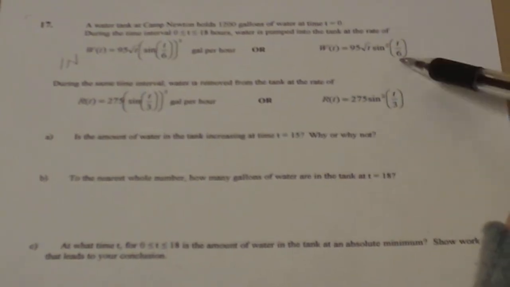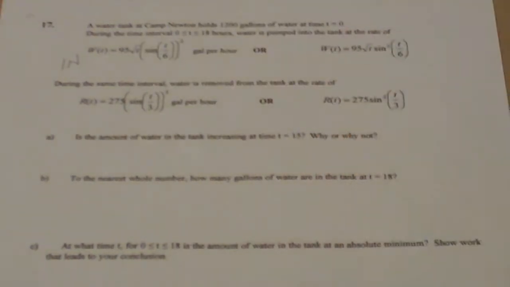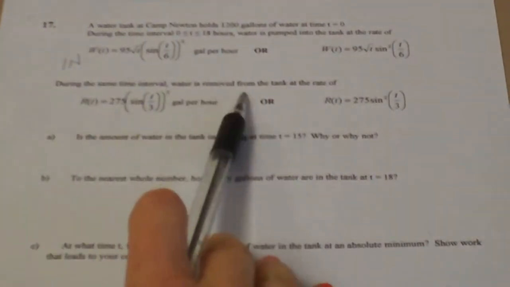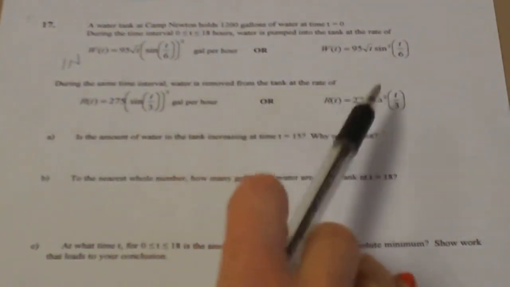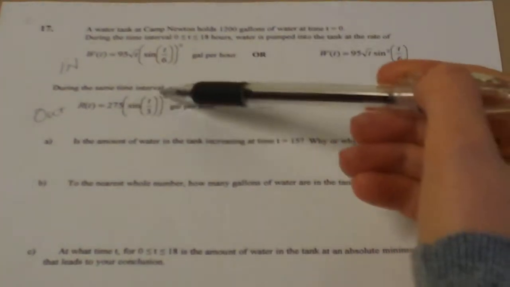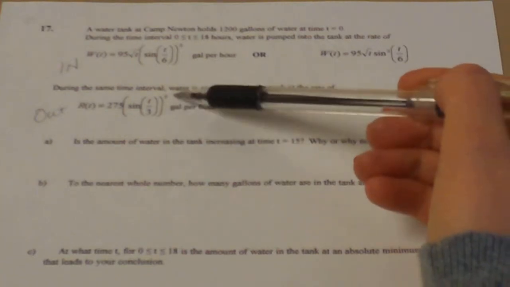This is how the AP test would give it to you. However, when you're putting it on your calculator, I typed it out for you exactly the way it should be in your calculator. Now, during the same time interval, water is removed from the tank at this rate. So there's our out. Once again, this is how you will see it, but you need to recognize that when you have sine squared, you need to write all of that in parentheses and square the whole thing. Let's go ahead and put these in the calculator.